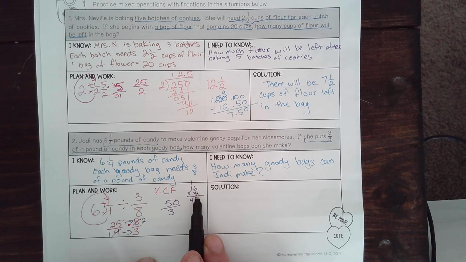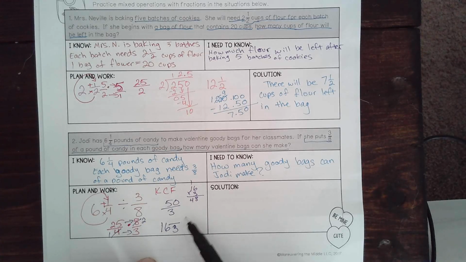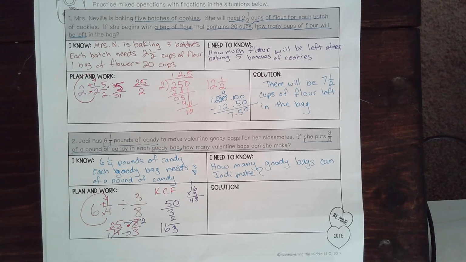So I know that I can pull a whole number, 3 over 3, 16 times. And that's exactly what I'm going to do. My denominator stays the same. So my 3 goes there. And very simply, if 3 times 16 gave me 48, and I had 50 thirds, well, what's 50 minus 48? It's 2. And that's our answer. 16 and 2/3.